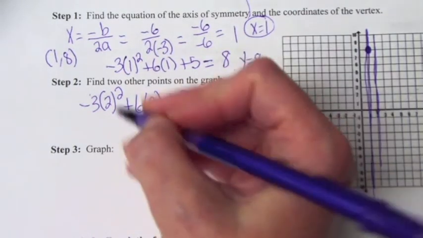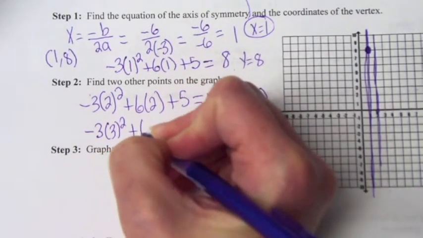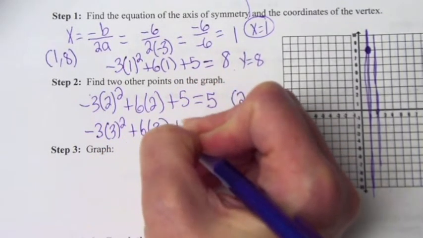Then we're going to do 3. So then we do -3, 3 squared, plus 6 times 3, plus 5. What do we get there?